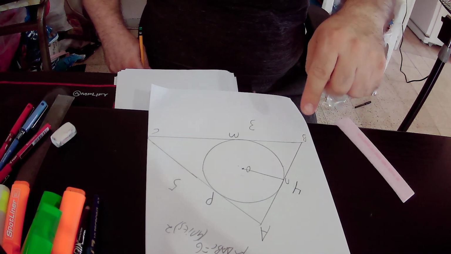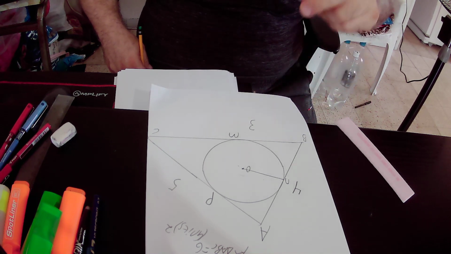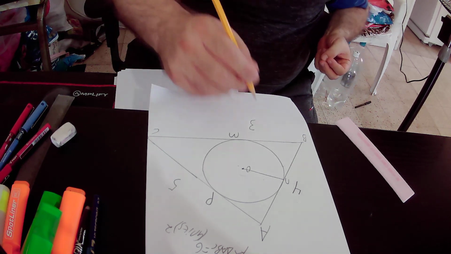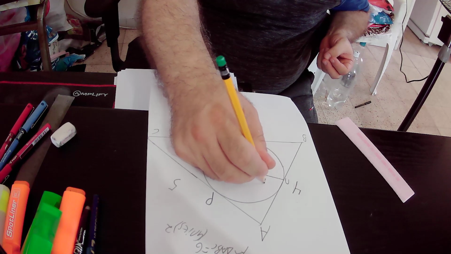For that reason, line segment NO is the radius of the circle. I will mark it as small r.